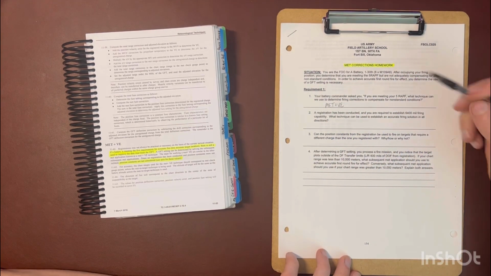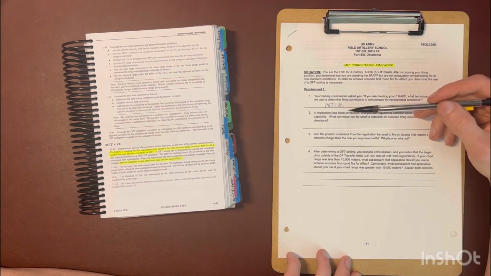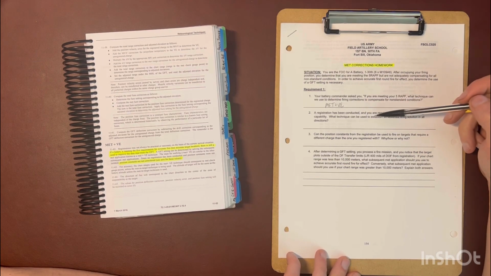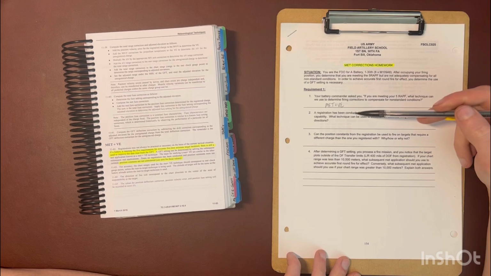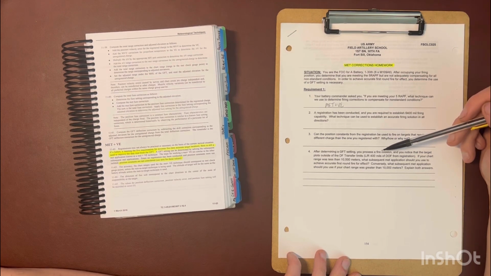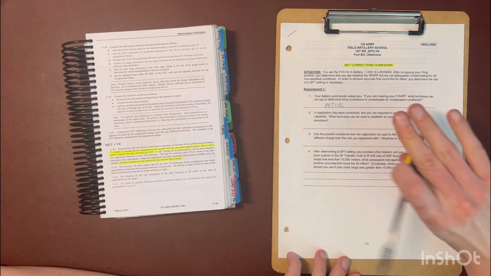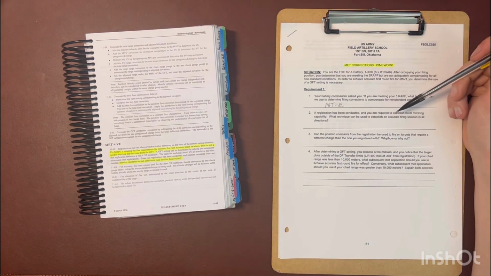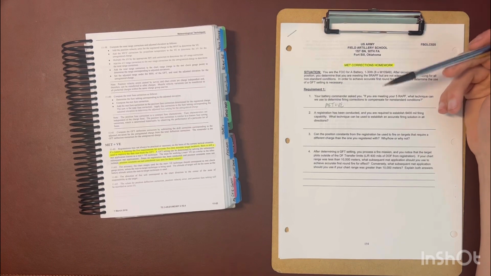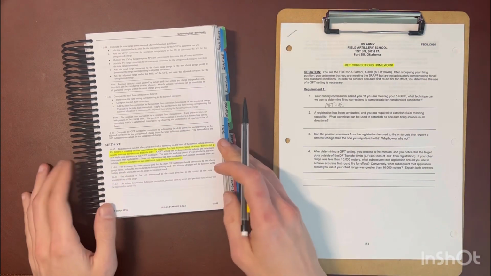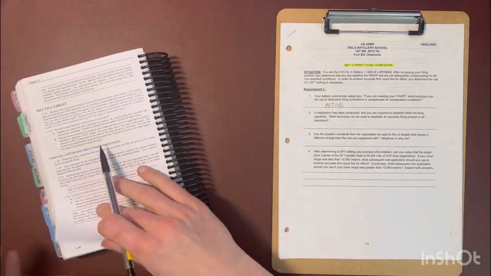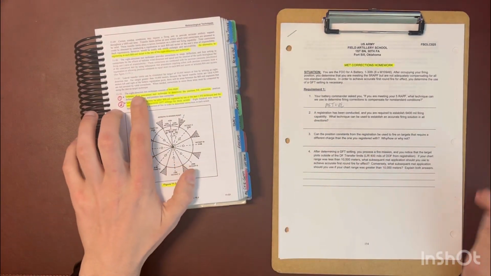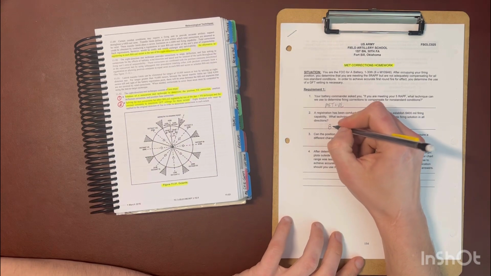All right. Number 2, a registration has been conducted, and you are required to establish 6,400 mil firing capability. What technique can be used to establish an accurate firing solution in all directions? Okay, so in all directions, we're talking about 6,400 mils. I need to be able to shoot in any particular direction. We conducted a registration in one of the octants, and so that sounds like we're going to need to turn back a couple of pages over to 11-52, and yep, sure enough, here it is, the 8-direction MET technique.